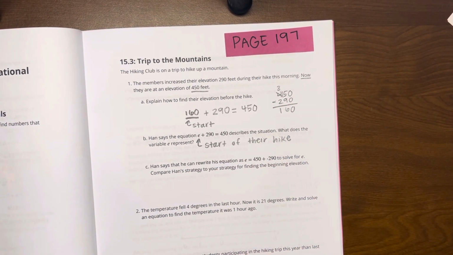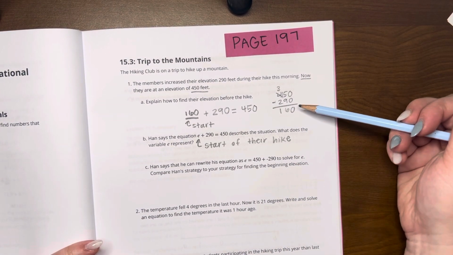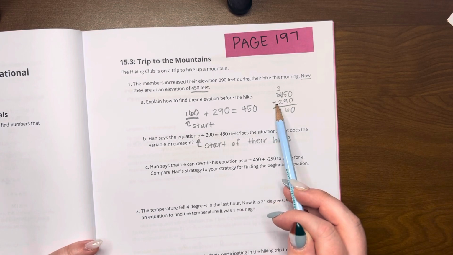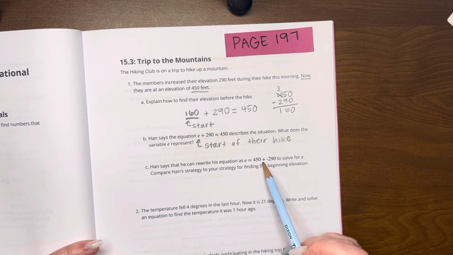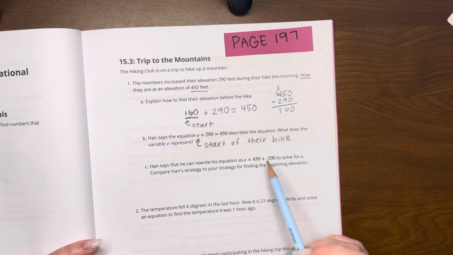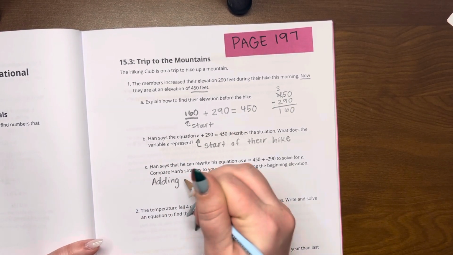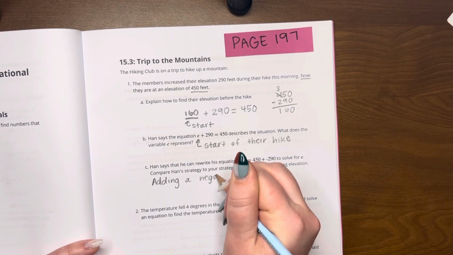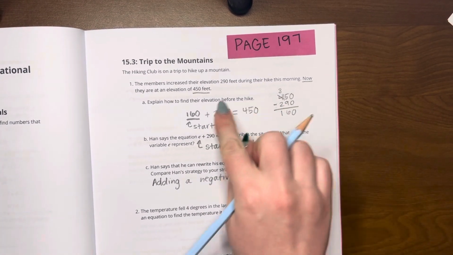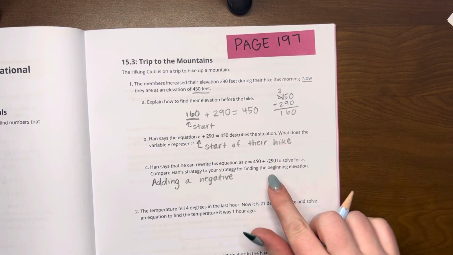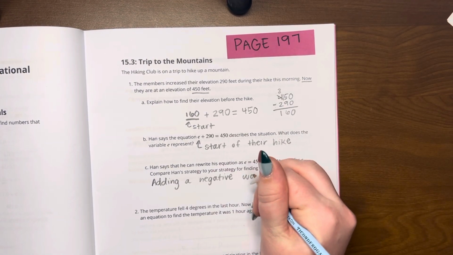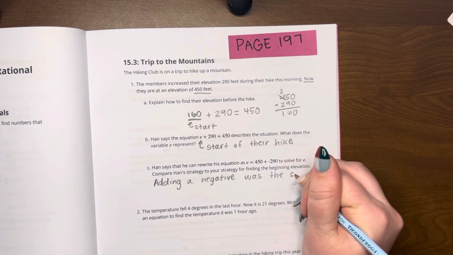Han says that he can rewrite his equation as E equals 450 plus negative 290 to solve for E. Compare Han's strategy to your strategy for finding the beginning elevation. If I look at my original strategy, I used subtraction, and Han wrote plus negative 290. I know that adding a negative is the same as subtracting a positive. This answer might change based on whatever strategy you used at the top, but if I were to compare mine, adding a negative was the same as subtracting.